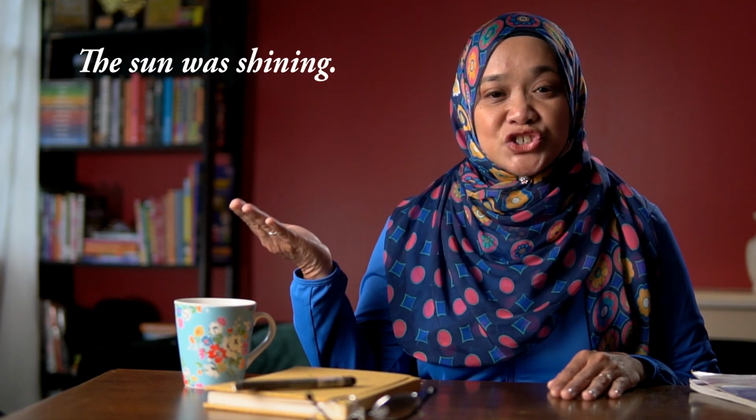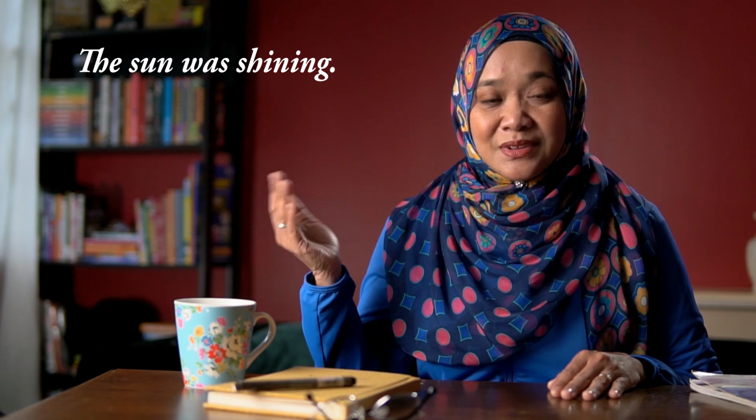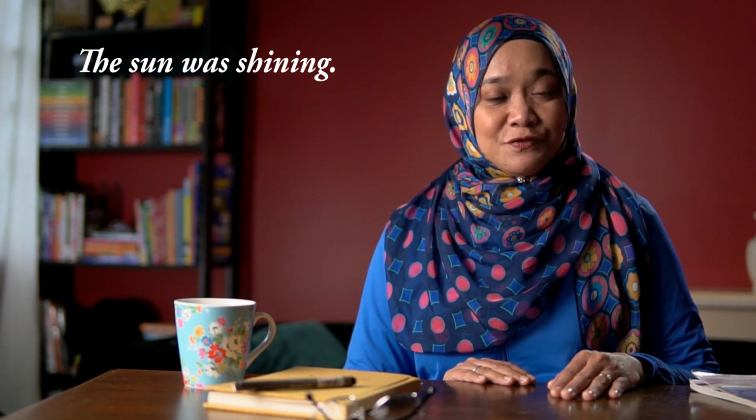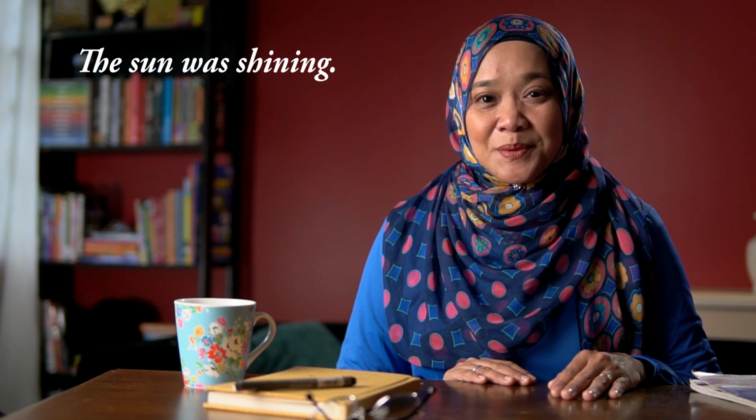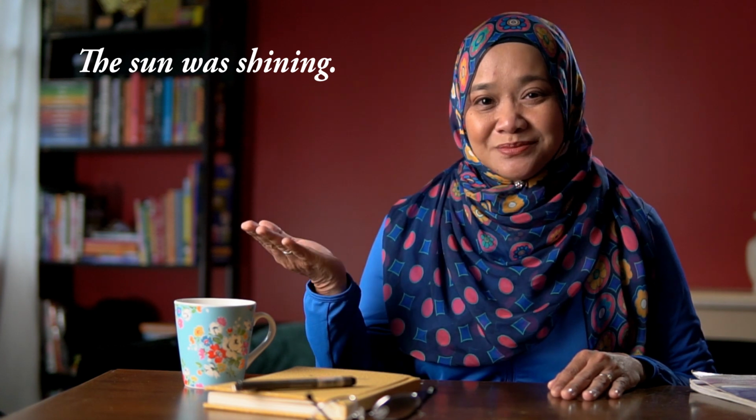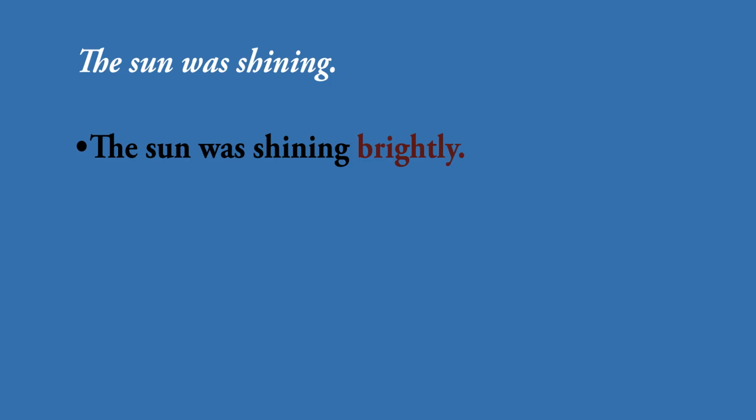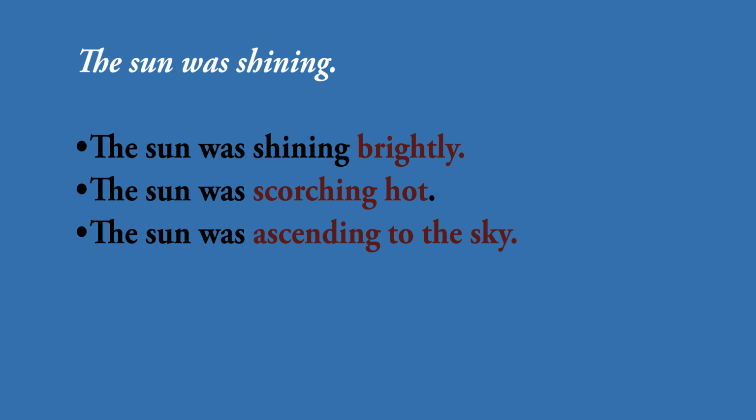The next sentence, the sun was shining. You can add values to the sentence by writing this way. The sun was shining brightly. The sun was scorching hot. The sun was ascending to the sky.